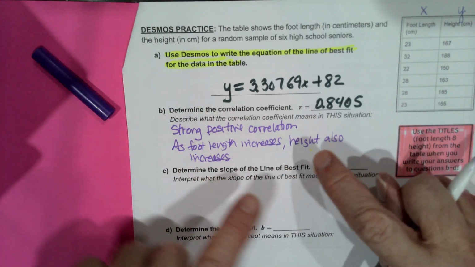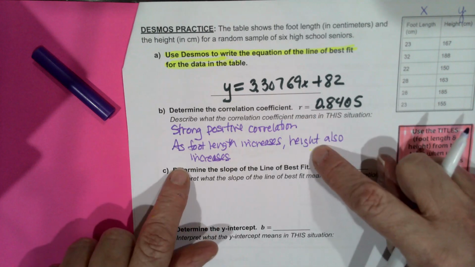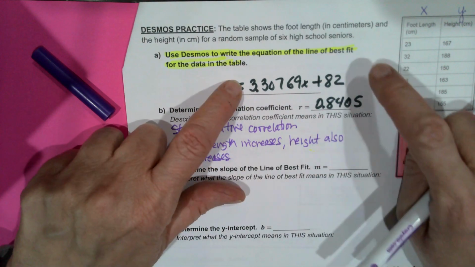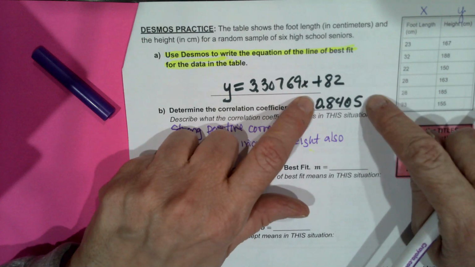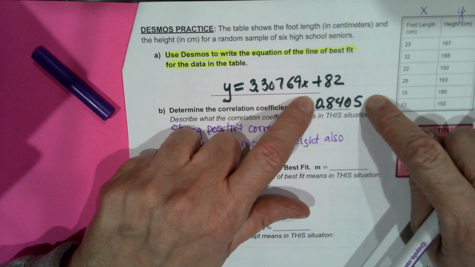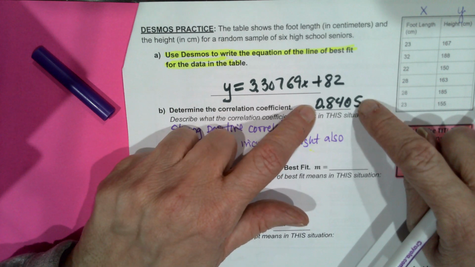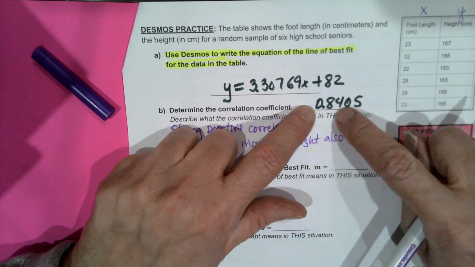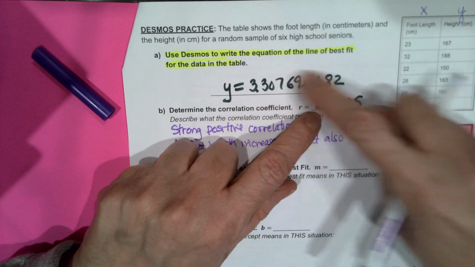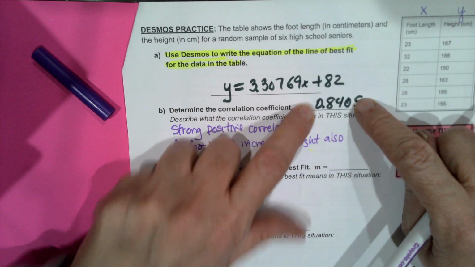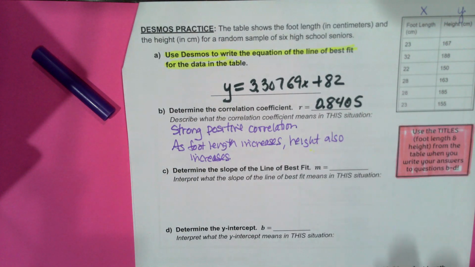And again, I feel fairly confident in saying this, and I feel fairly confident in using this equation because I have a strong correlation. This is sort of like my test score, like, hey, are you on the right track? Is this really going to work? If this is a strong correlation, we're going to have a good estimate here.